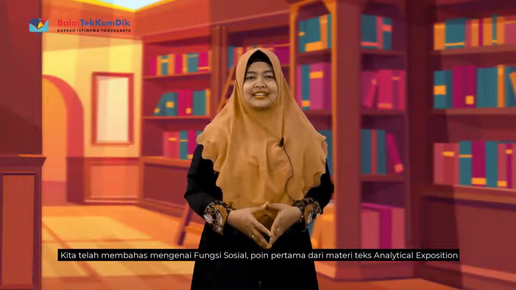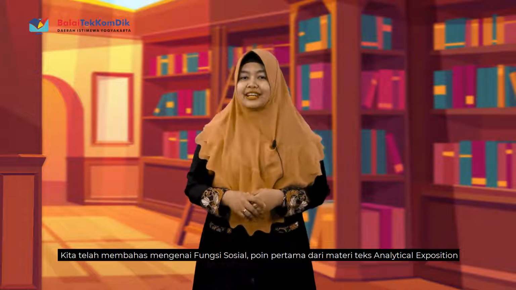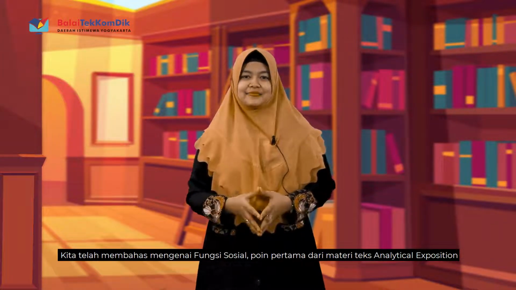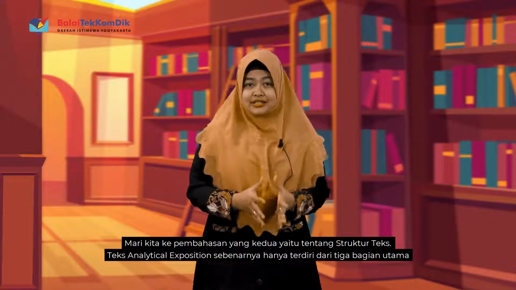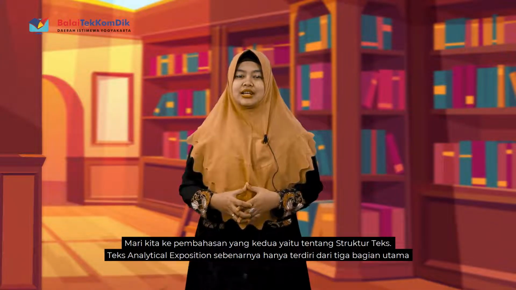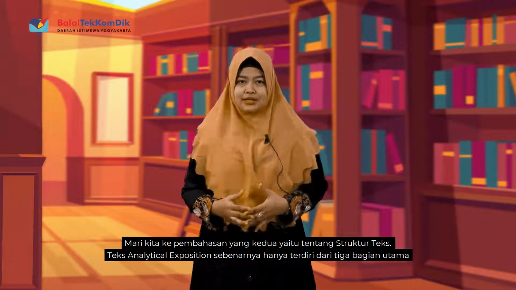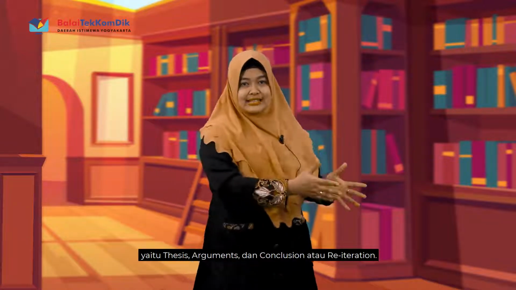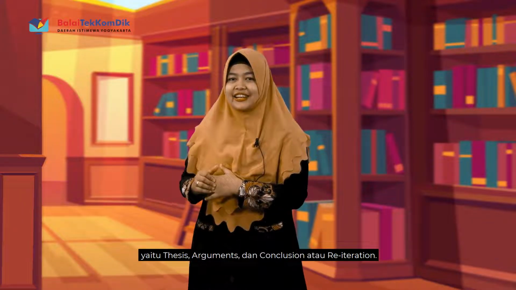We have done discussing the social functions, the first point of the analytical exposition text lesson. Let's go to the second one, which is the text structure. Analytical exposition text actually is built by only three main parts. Those are thesis, arguments, and conclusion or reiteration.